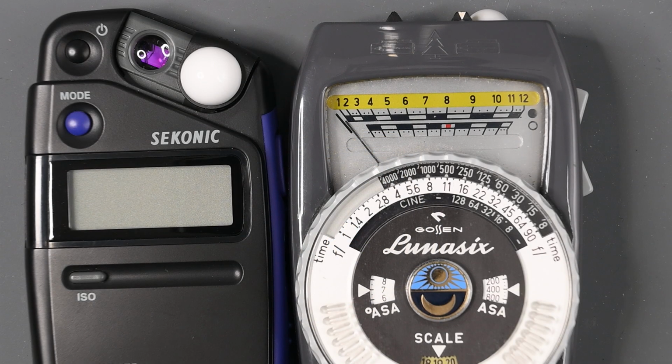Hi, and welcome to part 2 of my series on 35mm film photography for beginners. In this video, I'm going to explain all about exposure.